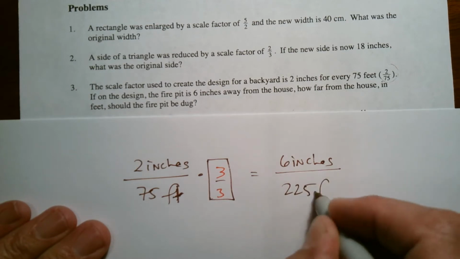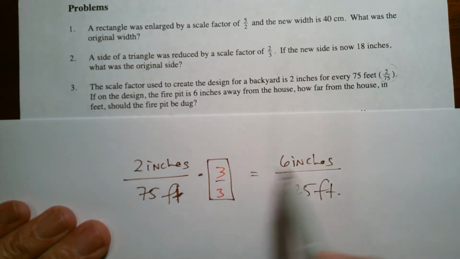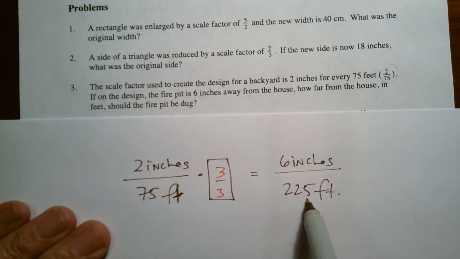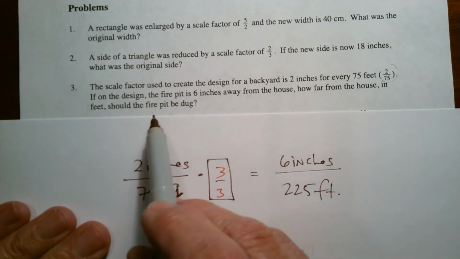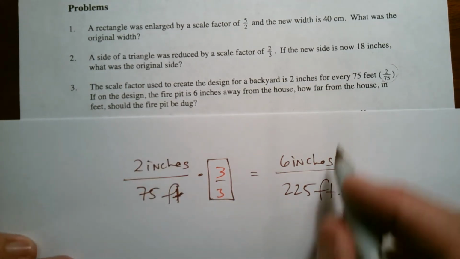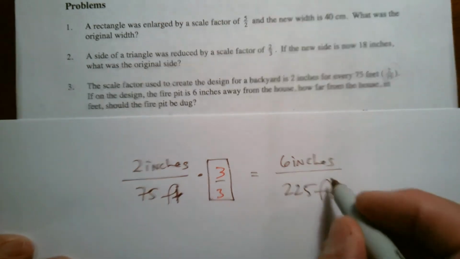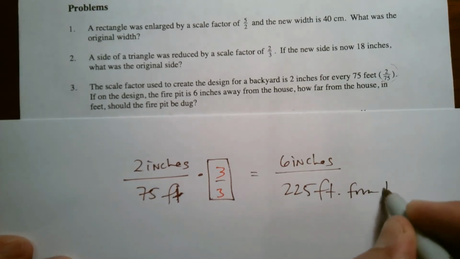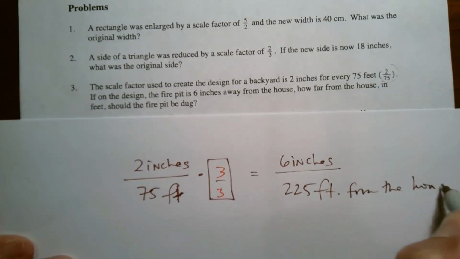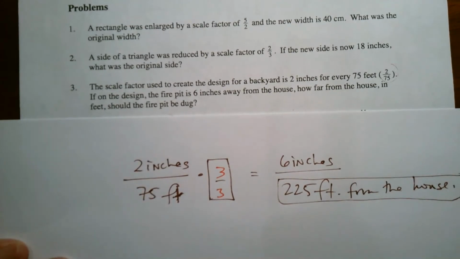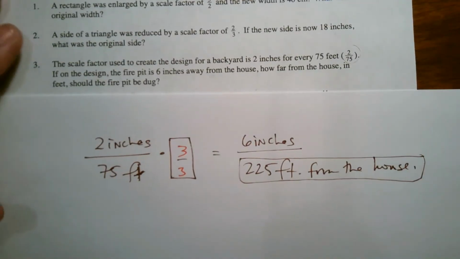225. So 6 inches on the design would represent 225 feet in the real situation where that fire pit needs to be dug away from the house. Okay, so that's our answer there for number 3, 225 feet from the house. Okay, so there's that situation. Then we'll go to number 11.